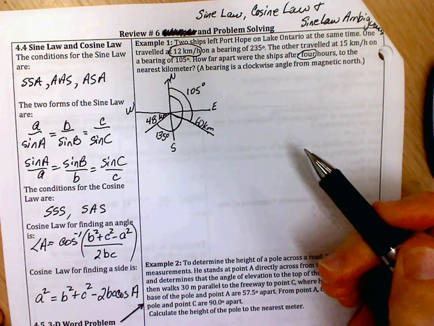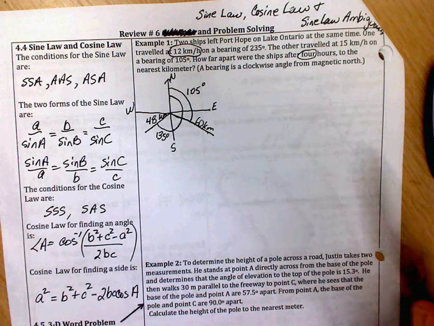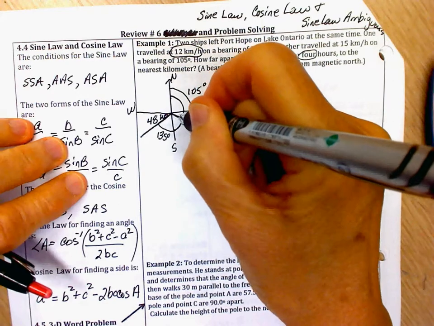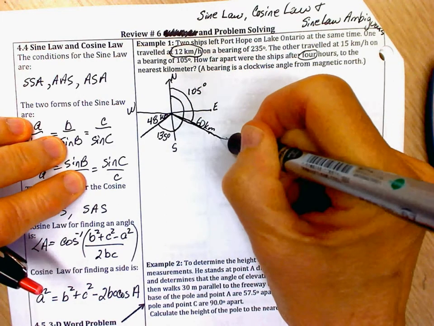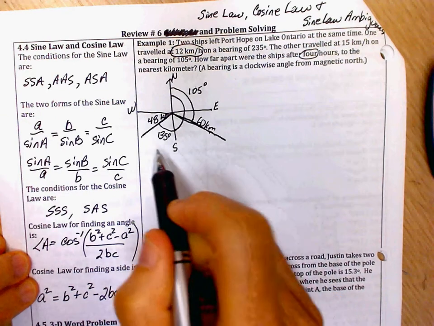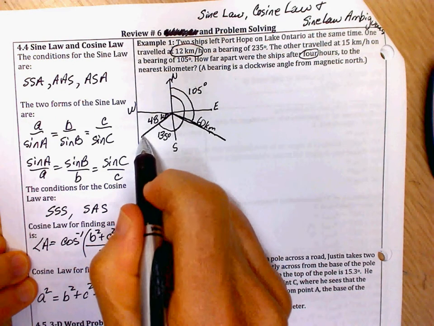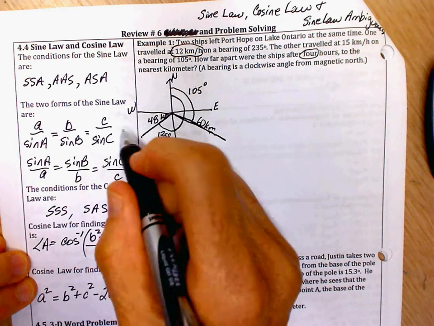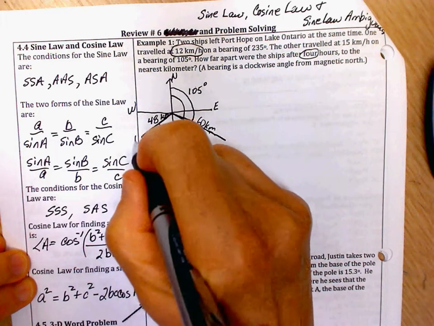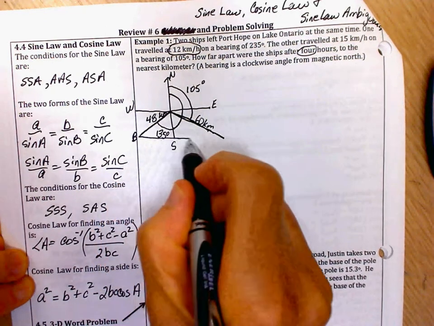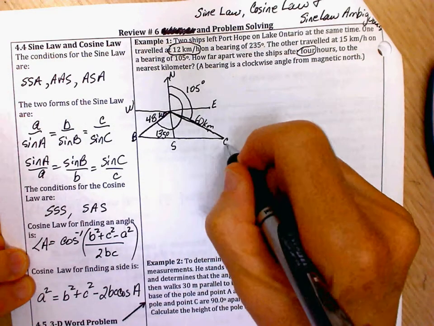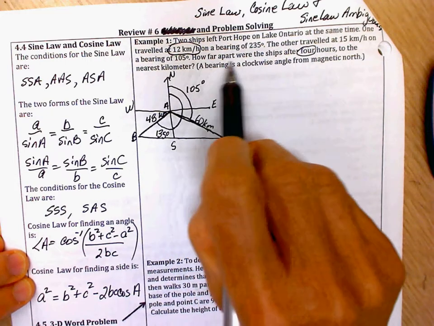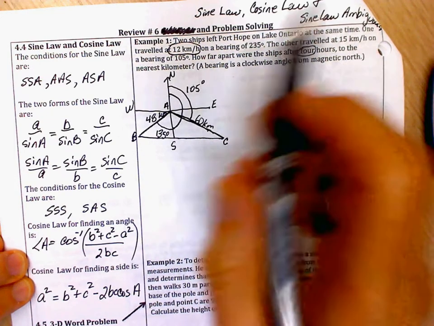Alrighty, so they want us to find the distance between the two ships. I'll extend that a little bit to make my diagram a little clearer. I'll label this B, this one C and this one A. We want to find out how far apart the ships were after 4 hours, so I'm going to call this little a.